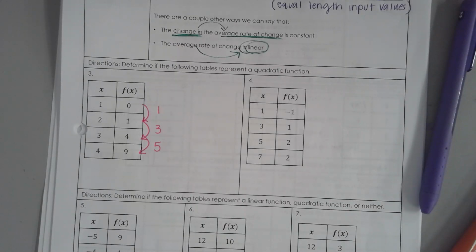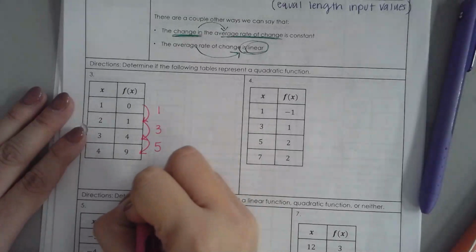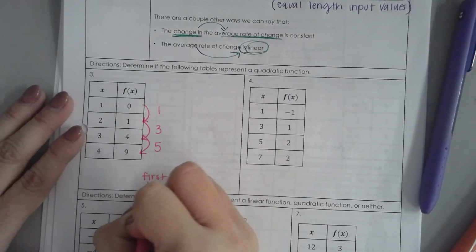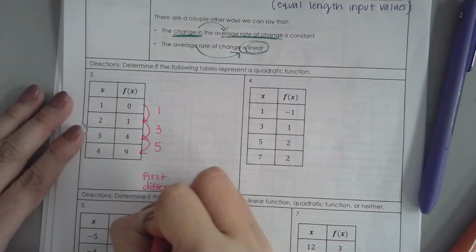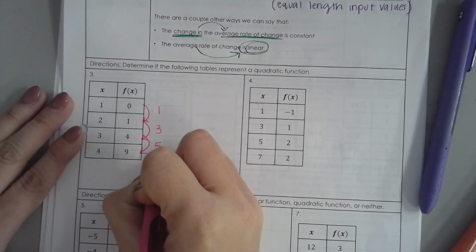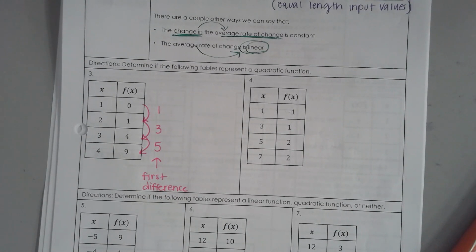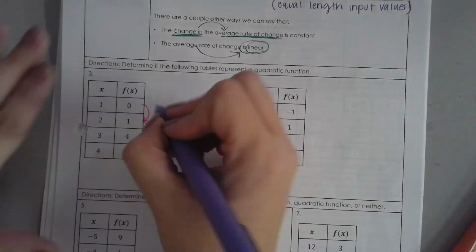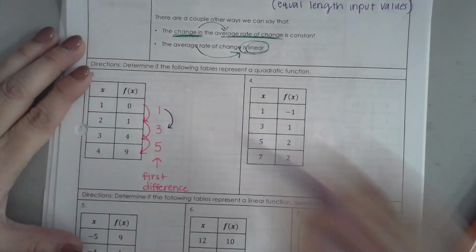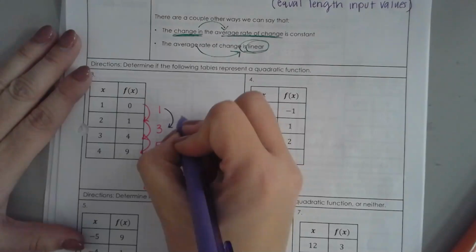All right. So to find the second difference, if you want to write first difference, that's the first difference. Now the second difference, we see, okay, from 1 to 3, what do I add? 2.